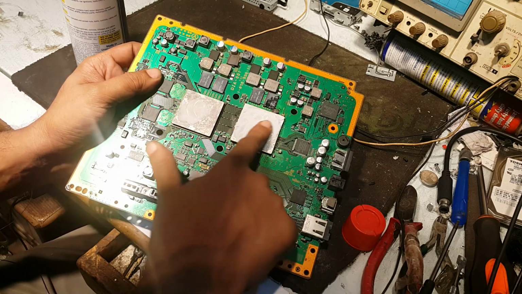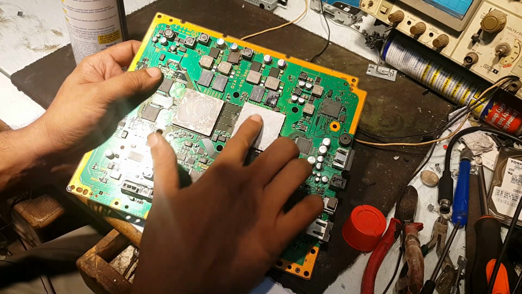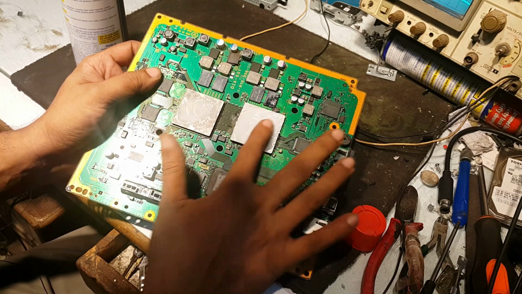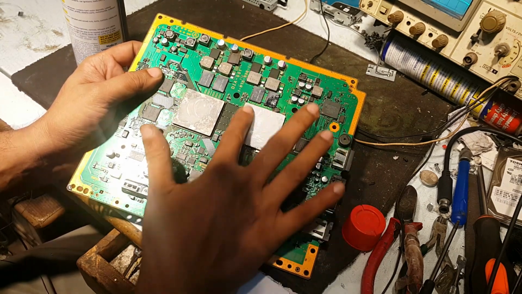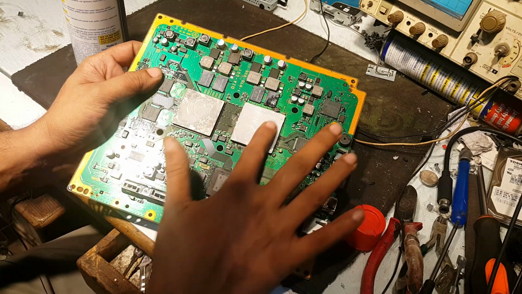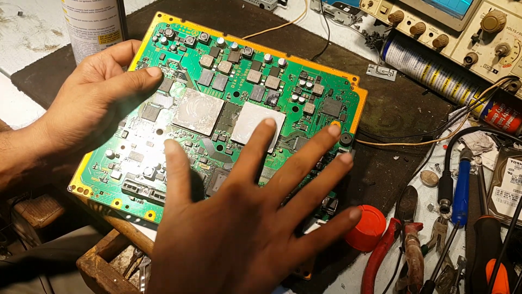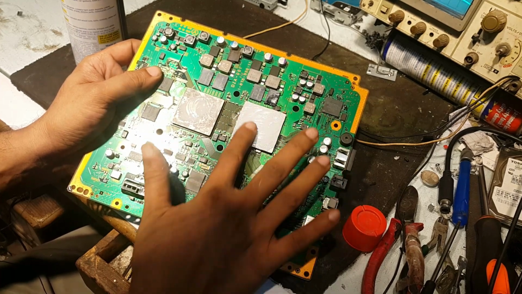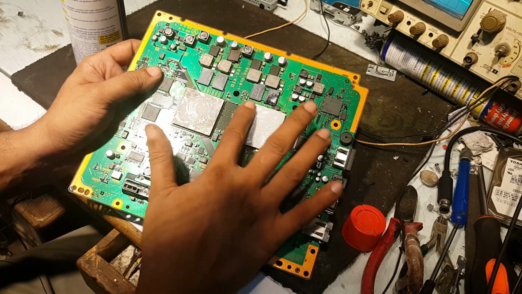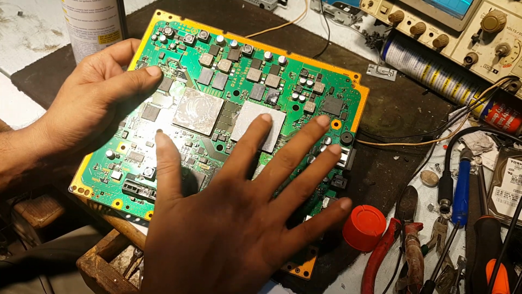As you can see, it's the same as the original paste. And I guarantee you that it will work for a long time. We need not worry about it.